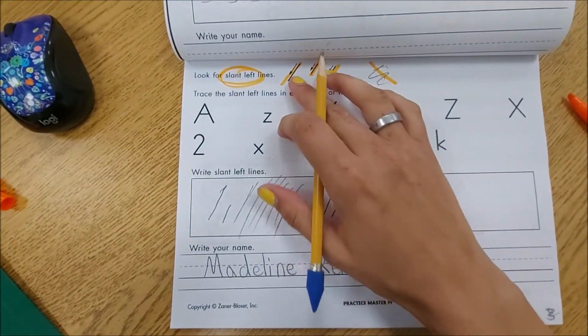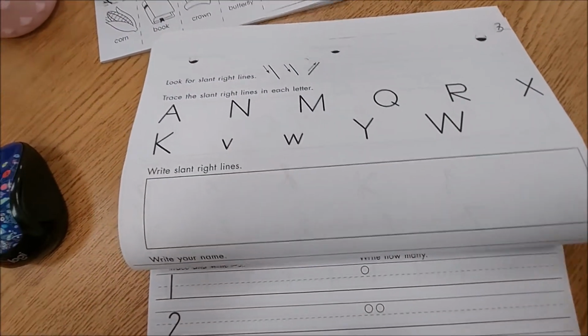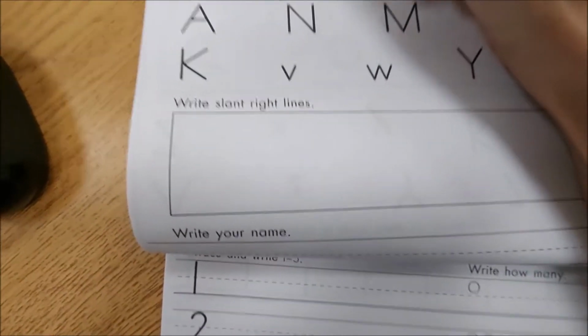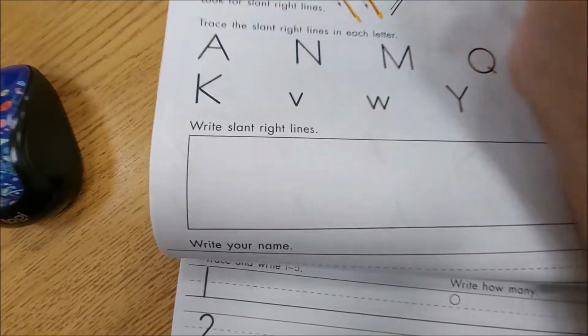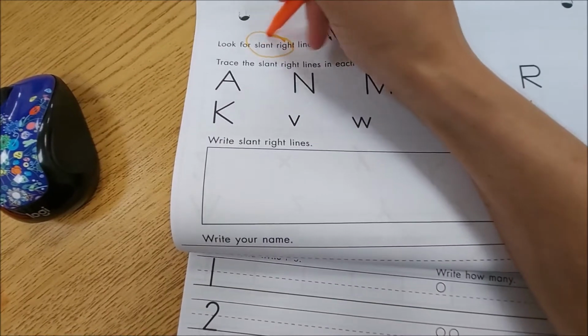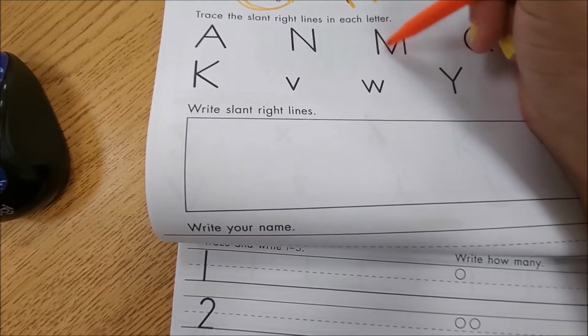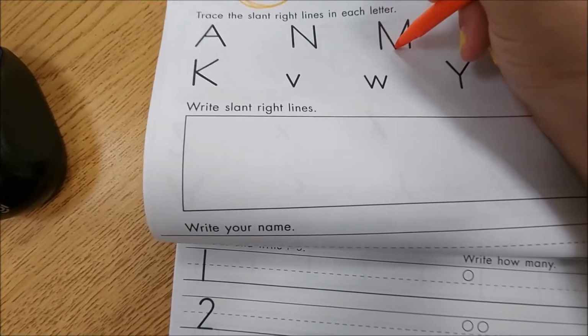Today you are going to be doing your backwards left lines, your left slanted lines, and of course, it wouldn't be handwriting if you didn't practice your forward diagonal lines and your upward forward diagonal lines. So basically, slanted lines to the right. Ooh, we have a left one here in the M. Don't be tricked by that one.